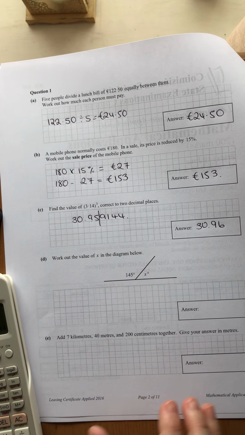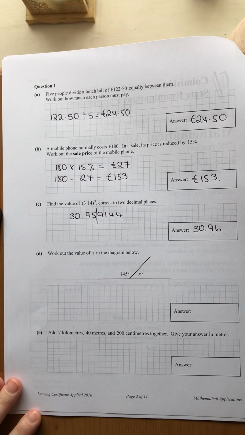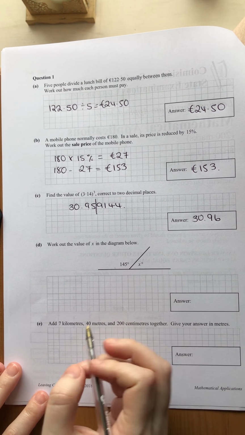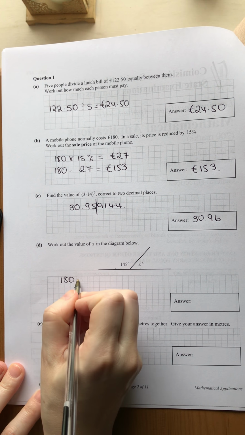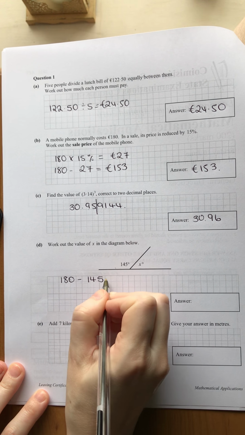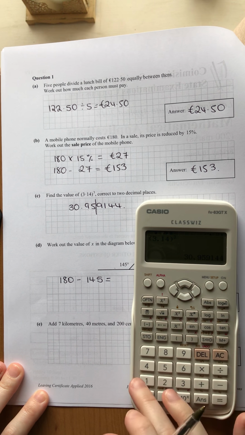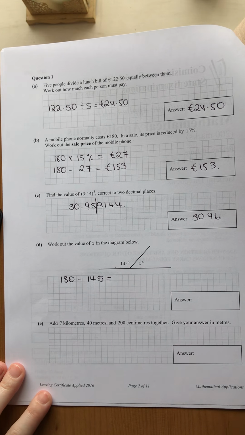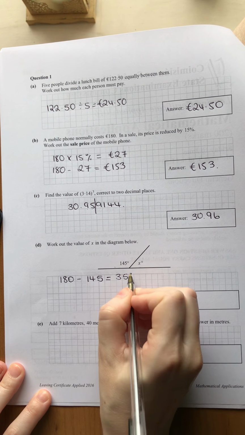Then for the next part, work out the value of x in the diagram below. Well, you know that angles on a straight line add up to 180. So if you do 180 minus the 145, that gives you 35. So that's 35 degrees.